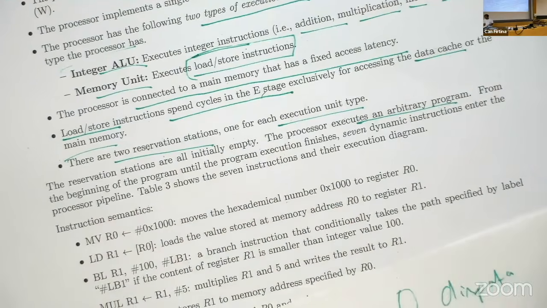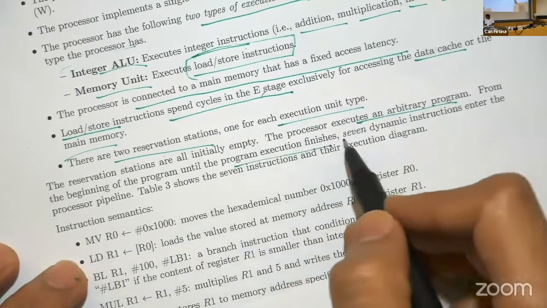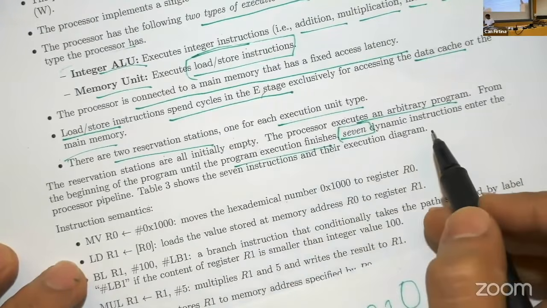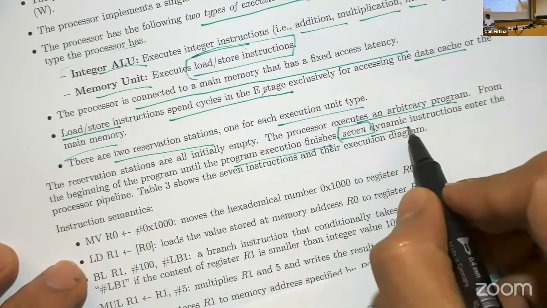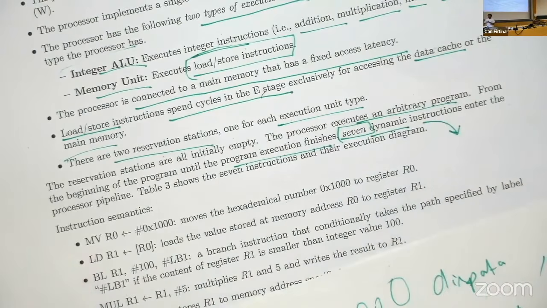So from the beginning of the program until the program execution finishes, 7 dynamic instructions enter the processor pipeline. Notice the word dynamic. That is your hint that these instructions might be scheduled differently. You know, dynamic could be anything. It could be waiting because of loads. It could be branch prediction. It could be Tomasulo. So yeah, I'm just trying to build up the environment of how you should think in order to get this right.